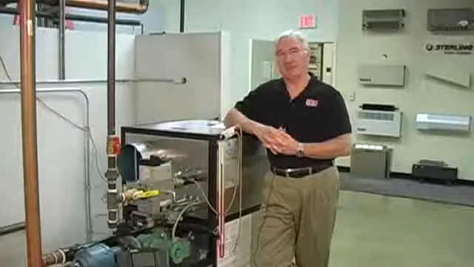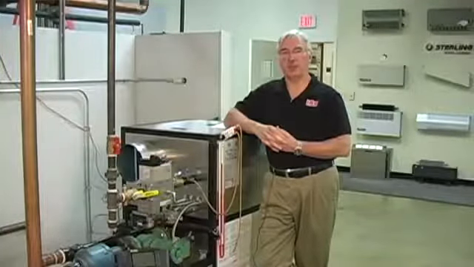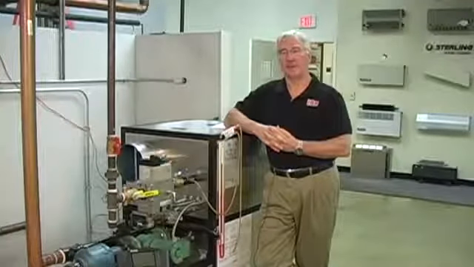Once you're satisfied with the combustion results, you can go back to the control cabinet and restore the T1 switch back to its normal position, and the unit will be ready for operation.